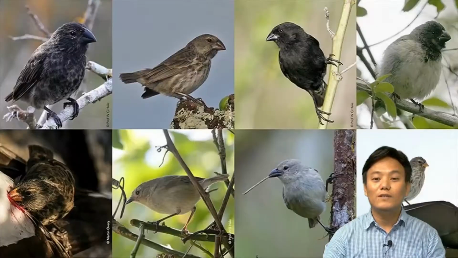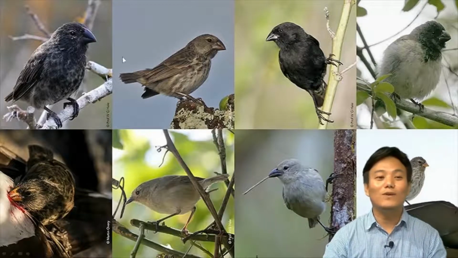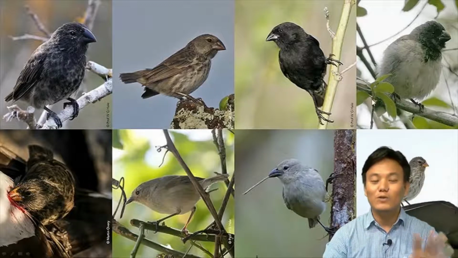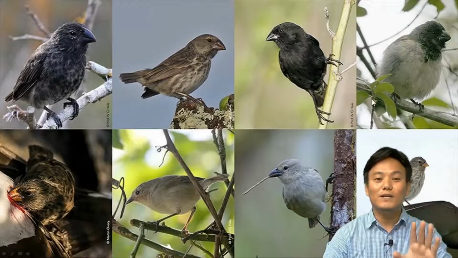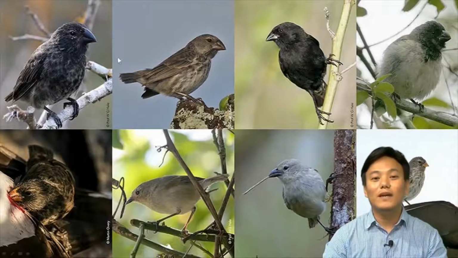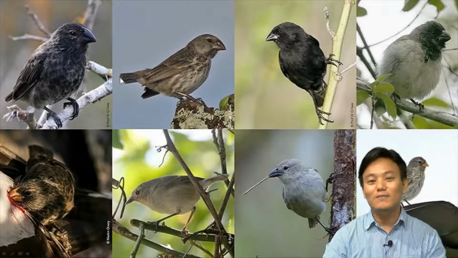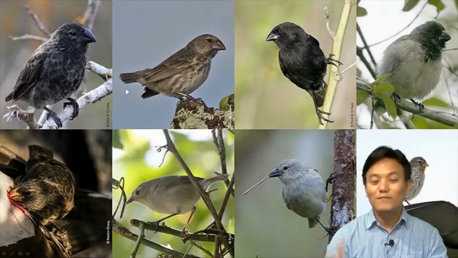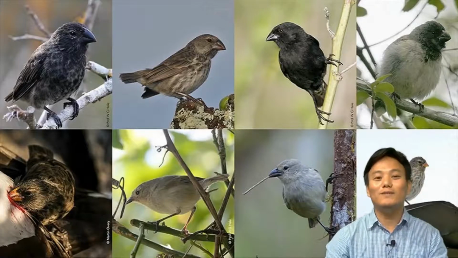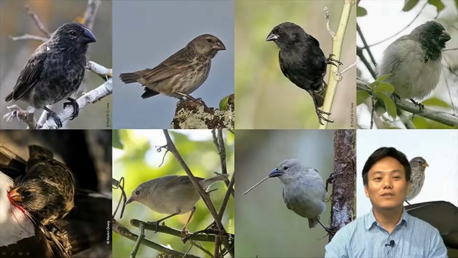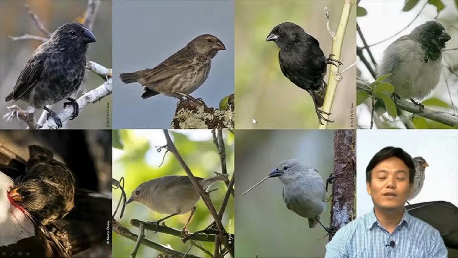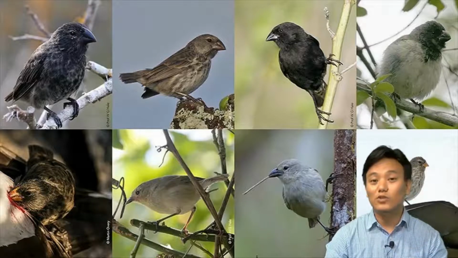Out of these animals, one thing which proved quite significant was his collection of small birds. He collected about 12 different samples of birds, and initially he thought that these birds were 12 different species of unrelated birds, totally unrelated and different. He took these samples back to England, where he referred to his ornithologist friend Sir John Gould.